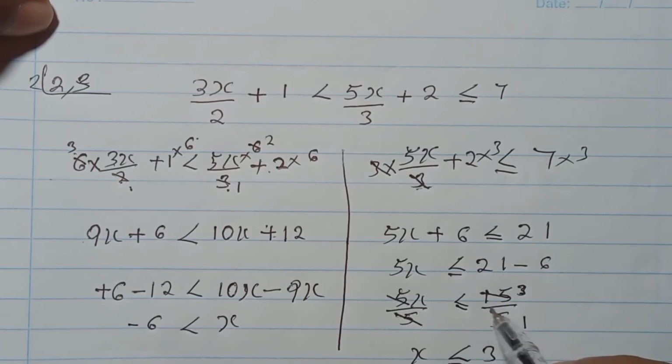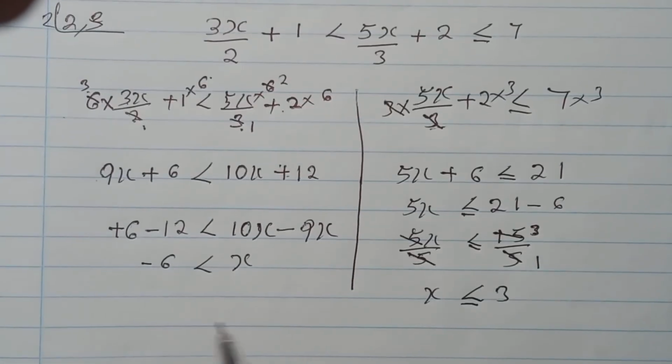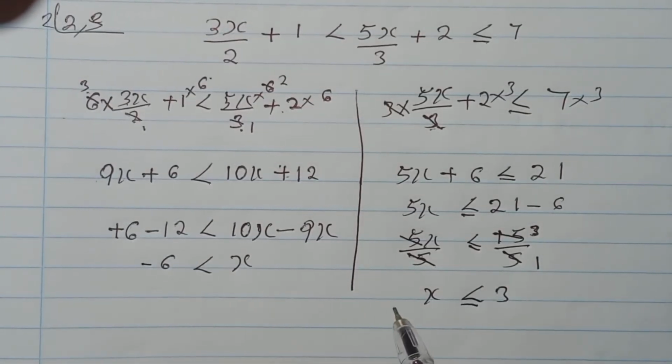Now, about changing the sign: when you multiply or divide by a minus number, this less than sign you have to change to greater than. But in this example we do not use any multiplication or division by a minus number. So these are the answers, right?